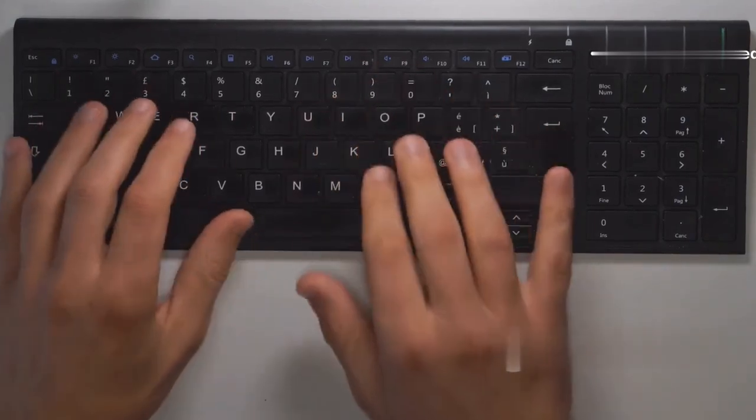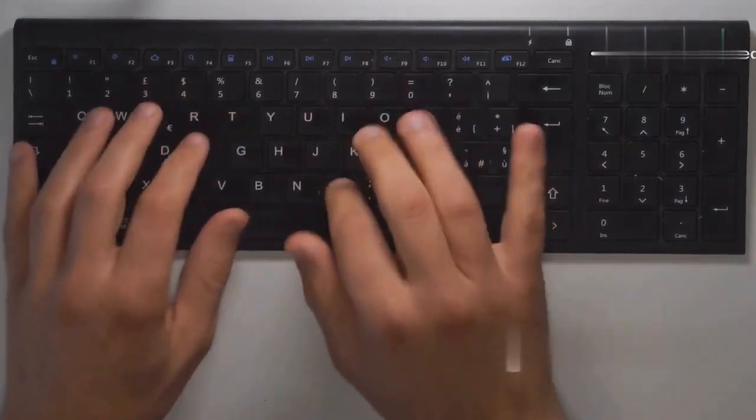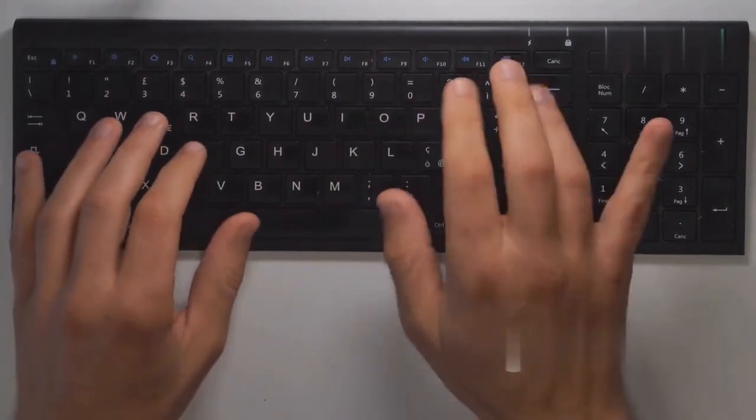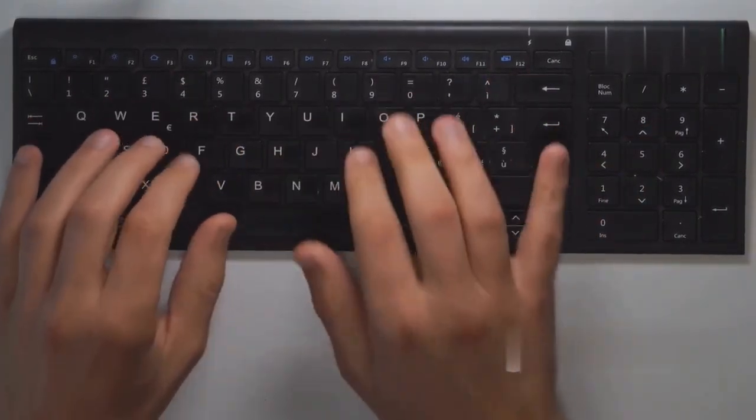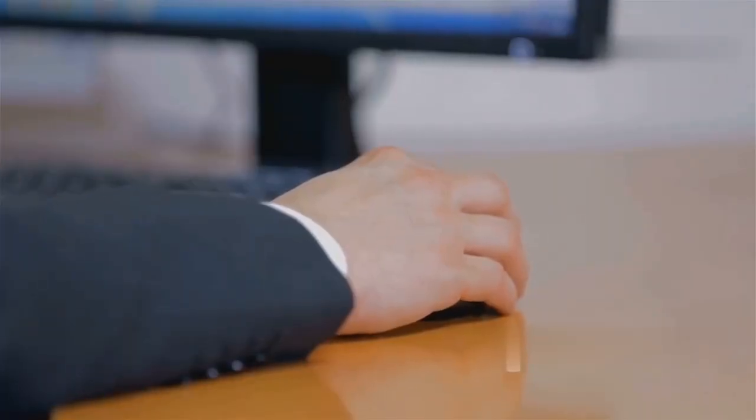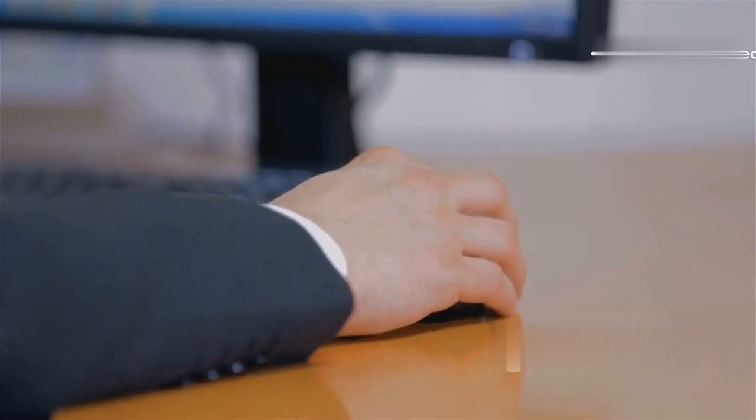Then, the keyboard. You use it to type words, numbers, and symbols. It's your main way to enter information, write emails, or search the web. And finally, the mouse. You move it to control a pointer on the screen, clicking to open files, select text, or interact with everything you see.